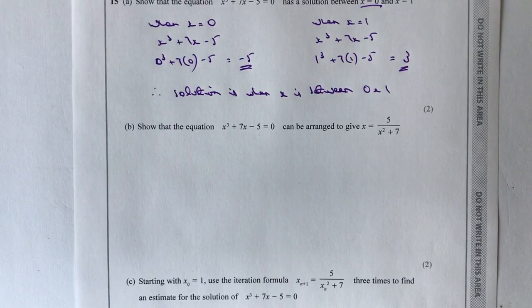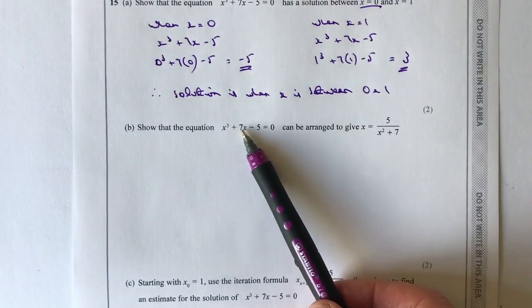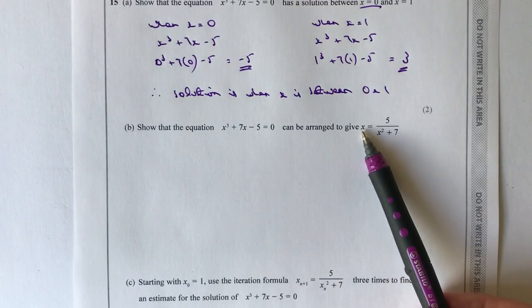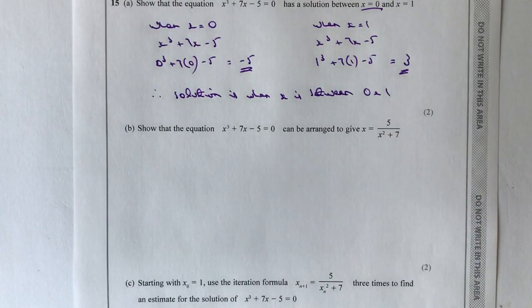Well, basically all we're saying is, can we get one of these x values to be the subject of the particular formula? If we make that the subject of the formula, then we can use that to calculate the value of x, and that's really the meaning behind iteration.